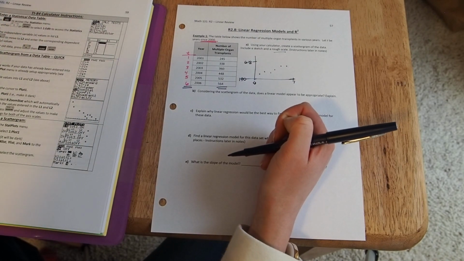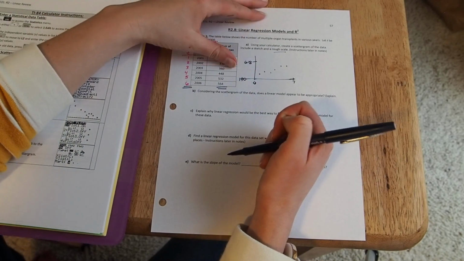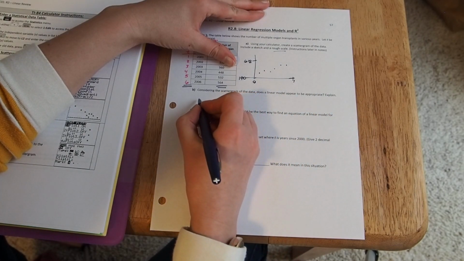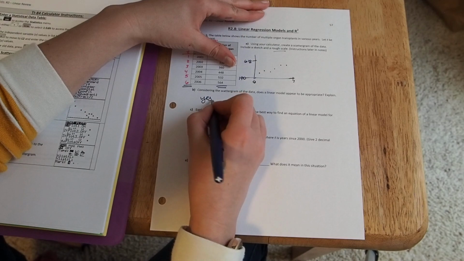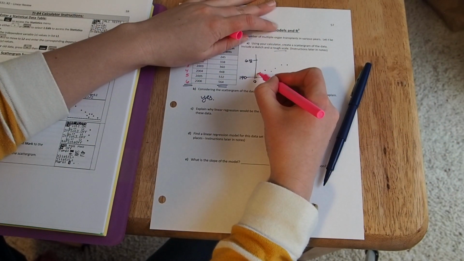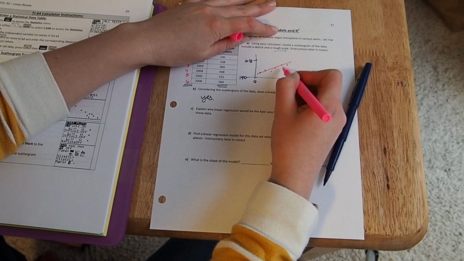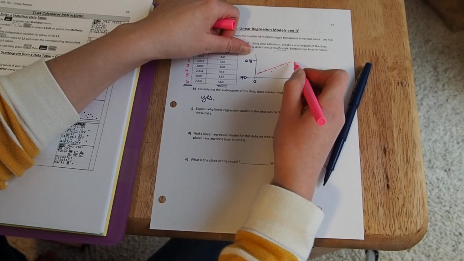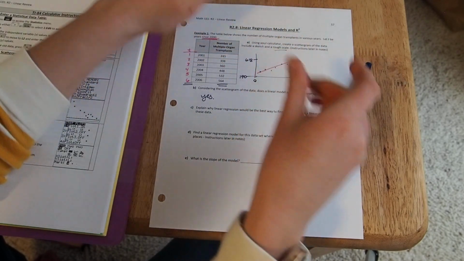Okay, now I'm going to answer some questions based off of my graph and my scattergram. So considering the scattergram, does a linear model appear to be appropriate? So it does. Why? Because I can imagine a line that's going to be close to the data. You want to see something that's not perfect, but kind of in the middle where there are some points below and some points above. That one's probably a little high, but I just kind of drew a line right there.